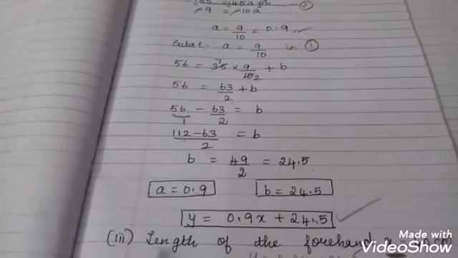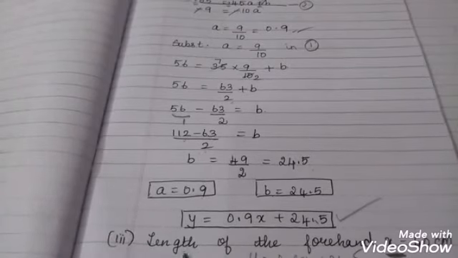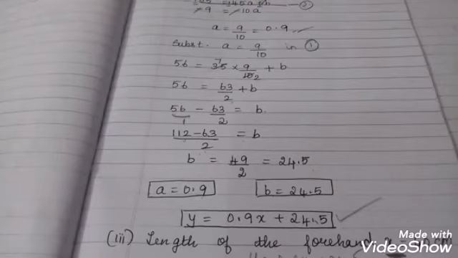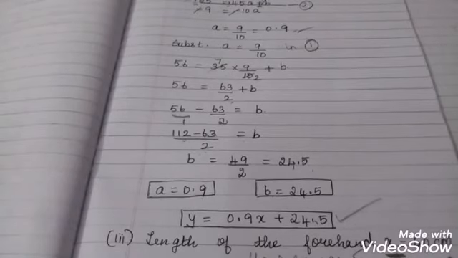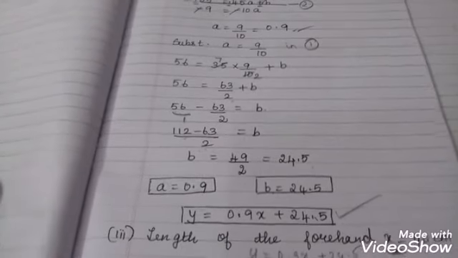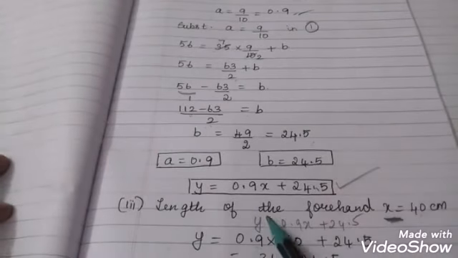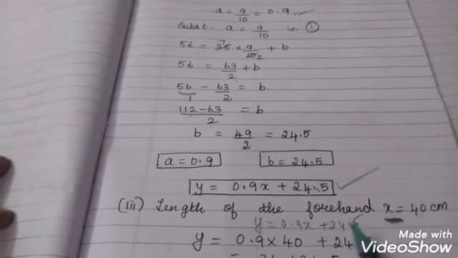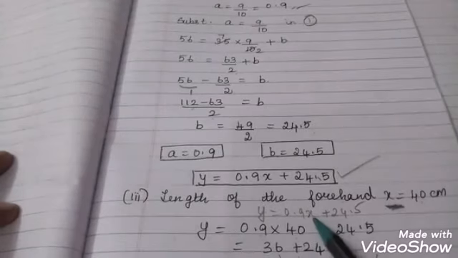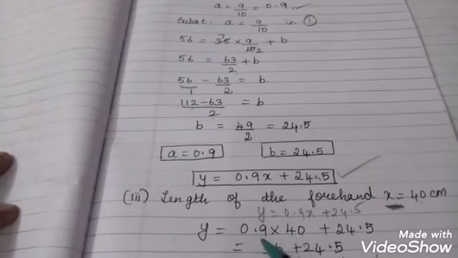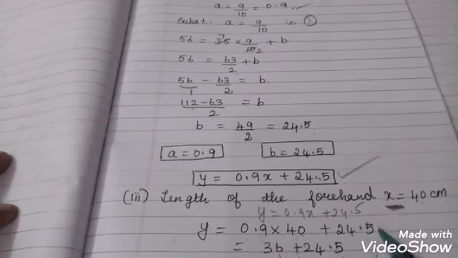What's the question? You'll have to find out the height if the length of the forehand is 40 centimeter. In the beginning of the question itself I told you length of the forehand is denoted by x, and the height is denoted by y. So length of the forehand is nothing but x centimeter. It means that when x is equal to 40 centimeter, what's the value of y? That's what I'll have to find out. You all know the equation. Y is equal to 0.9x plus 24.5. So y equal to, what's the value of x here? 40. 0.9 into 40 plus 24.5.